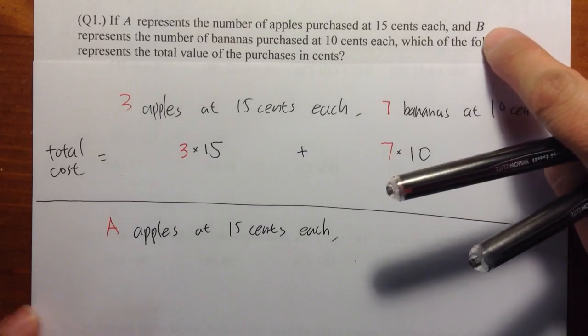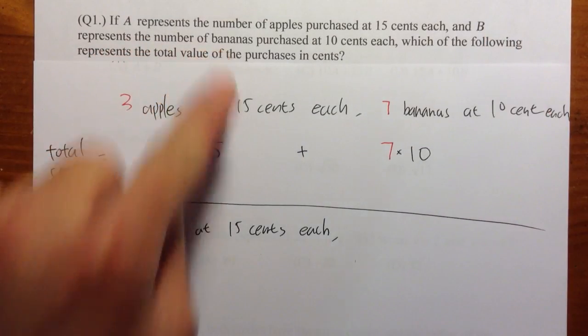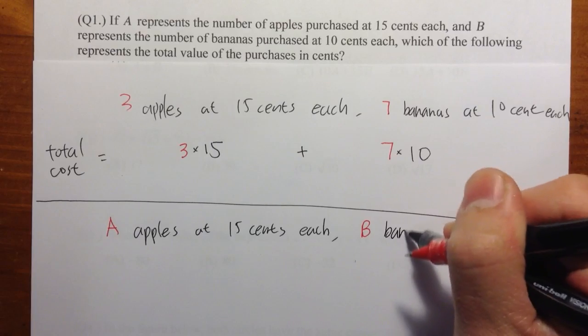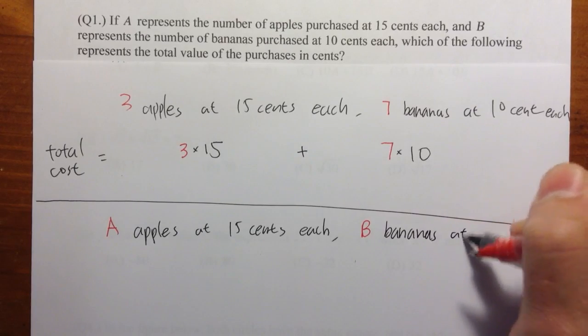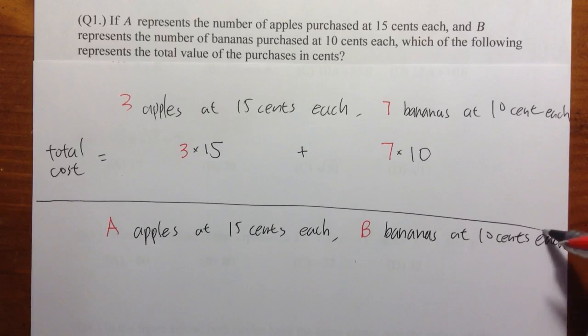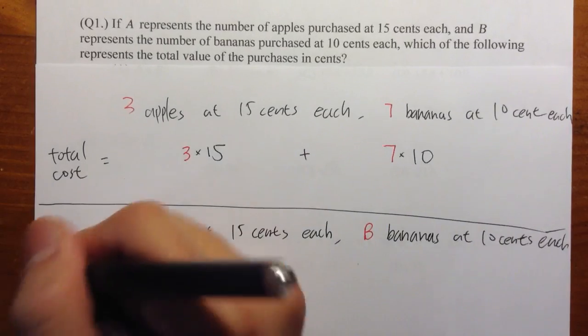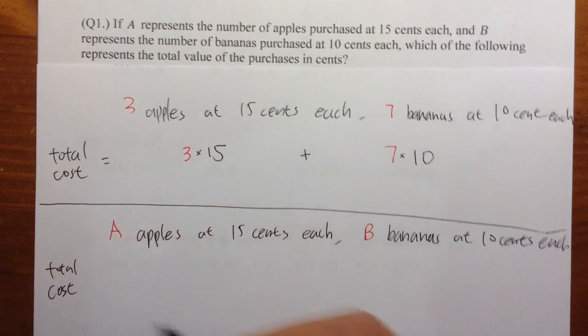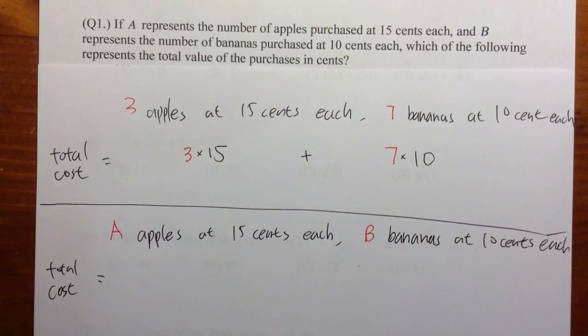And then we have B represents the number of bananas. So we have B bananas at 10 cents each. Okay, so I want to figure out the total cost, or the total value of the purchase.